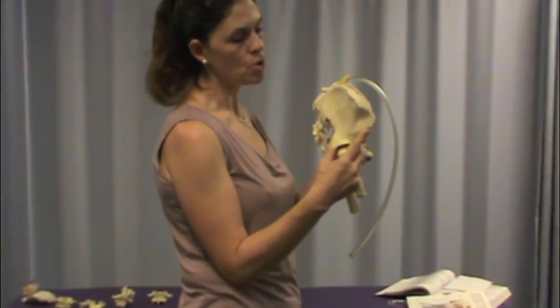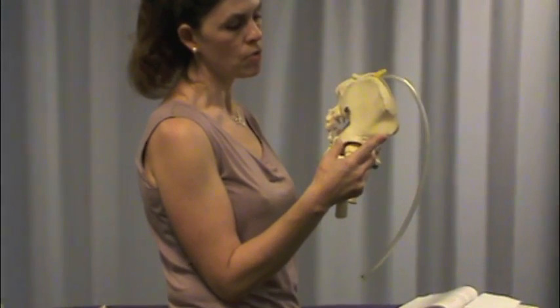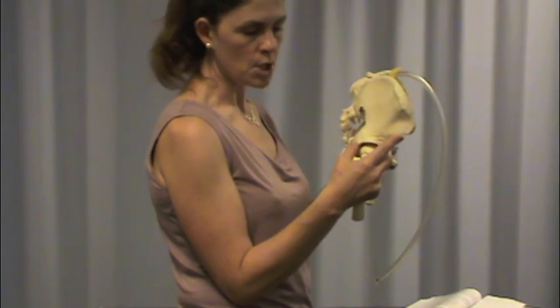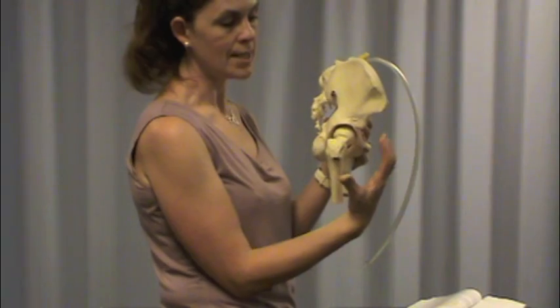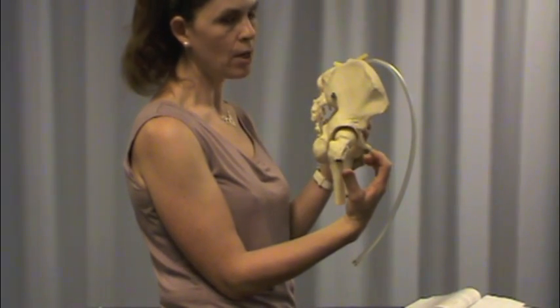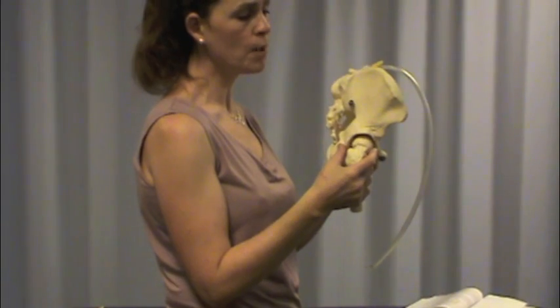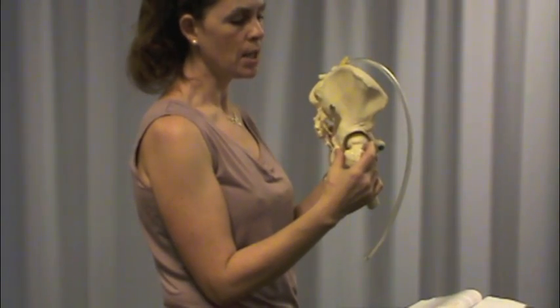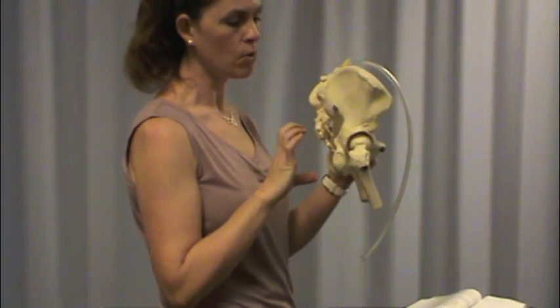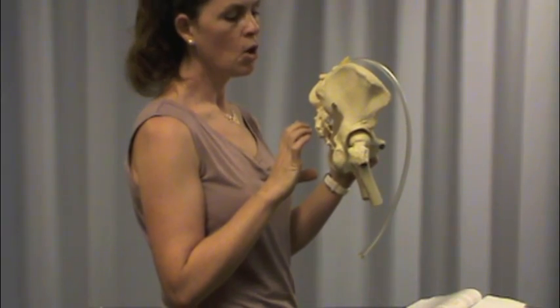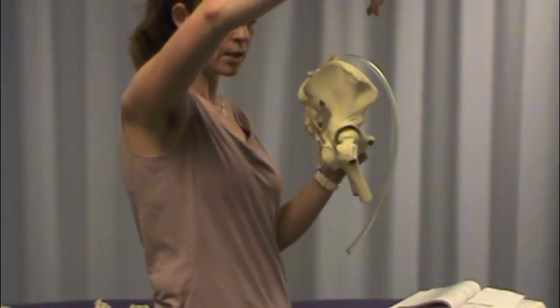So note that when you do an anterior tilt, when that pelvis rolls forward, from a muscle perspective, that could be from a muscle pulling down on the anterior side, or it could pull up on the posterior side. For a posterior tilt, it's going to be the opposite. You could have a pull down from the posterior side, or you could have a pull up from the anterior side.